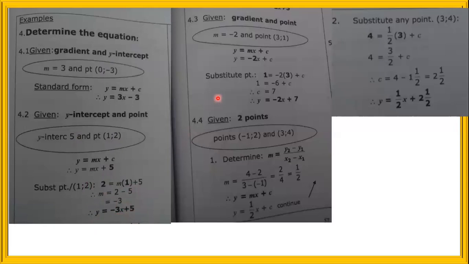Now if we look at this example, where you are given the gradient this time and a point, how do we determine the equation given the gradient and a point? The first thing that you always have to do is write down your standard form equation, which is always y is equal to mx plus c.